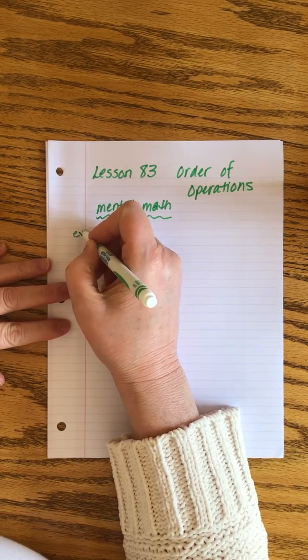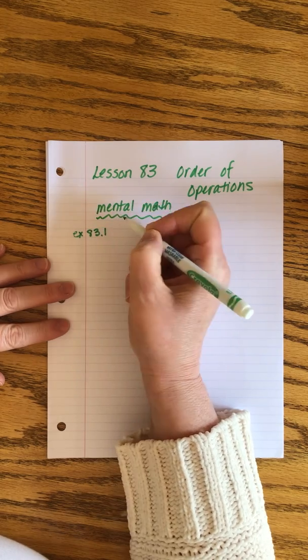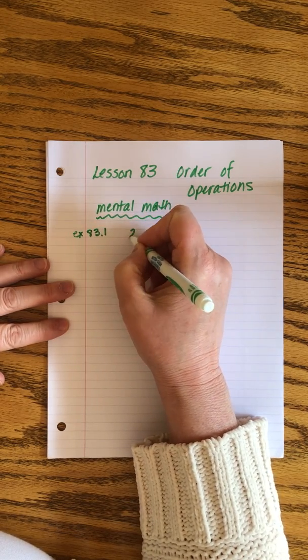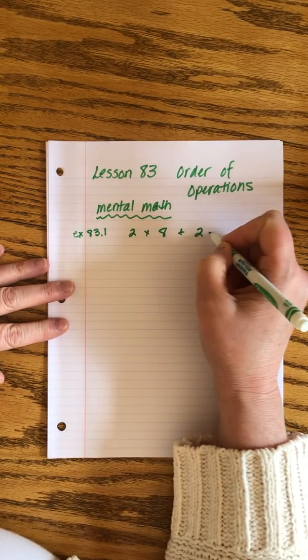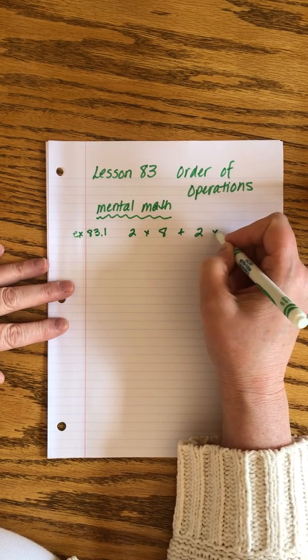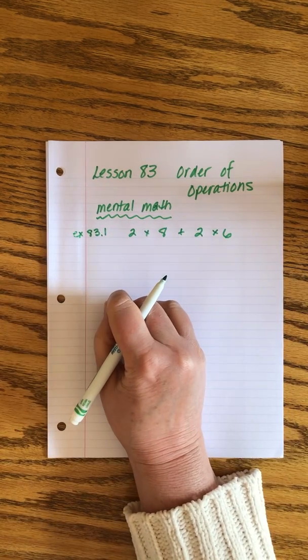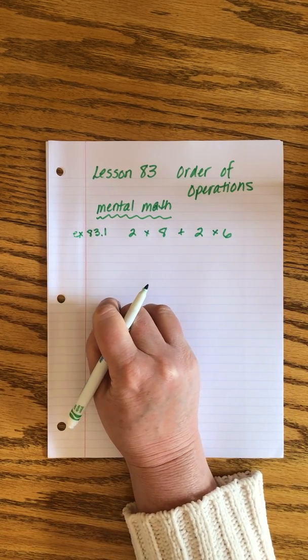Let me give you an example of what we're going to be talking about in this lesson. I'm going to give you a string of numbers, and as you look at these, you'll see that we are doing some adding and some multiplying.